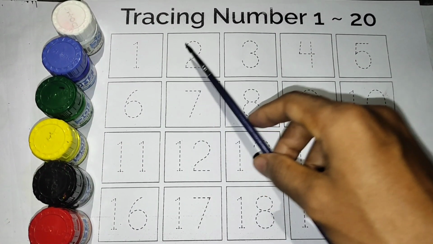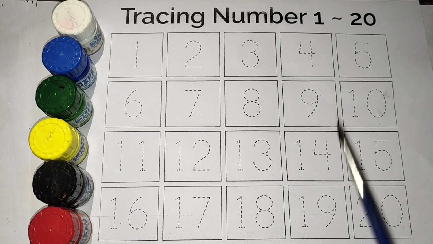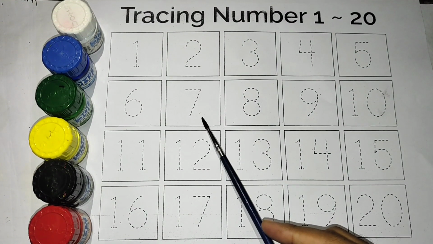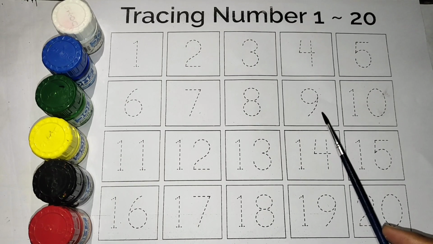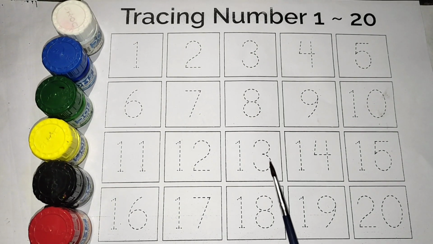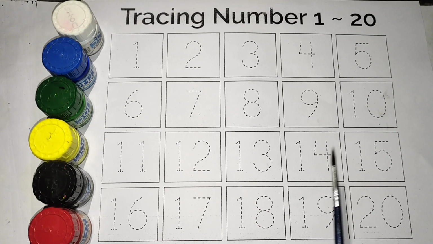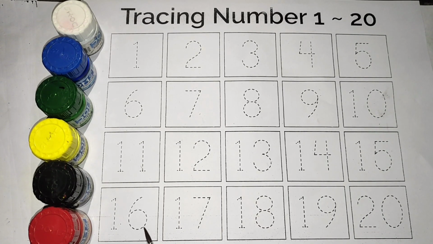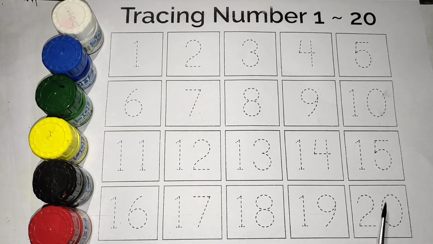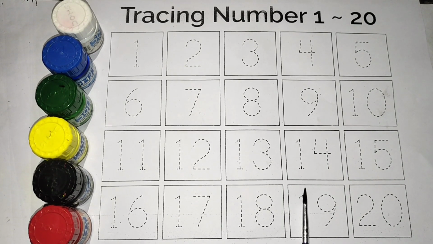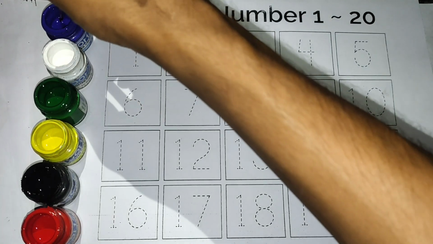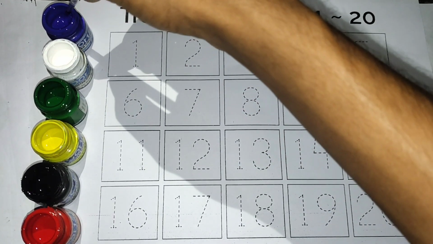1, 2, 3, 4, 5, 6, 7, 8, 9, 10, 11, 12, 13, 14, 15, 16, 17, 18, 19, 20. Now we are coloring numbers. So kids, first we use blue color and draw 1.